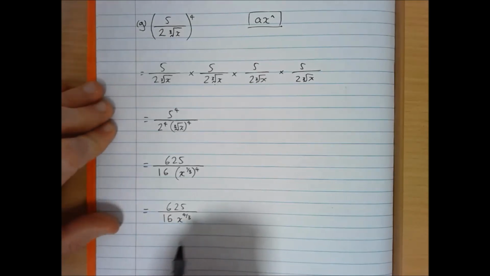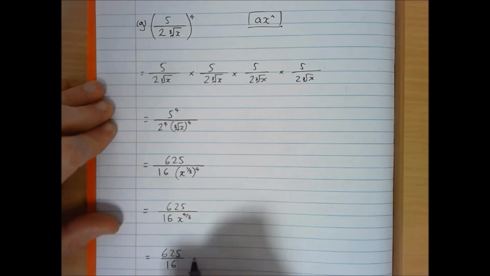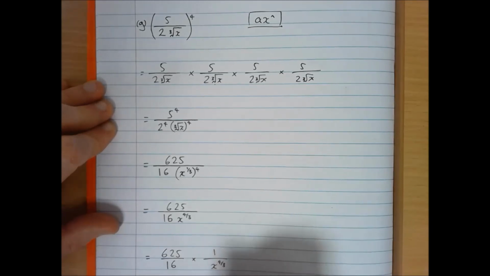Now at this stage, as you may have seen in previous videos, it's helpful to separate off the numbers, so 625 over 16, and the algebra bit, so 1 over x to the 4 thirds.